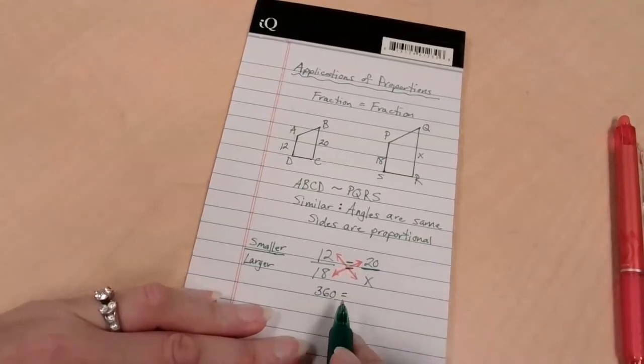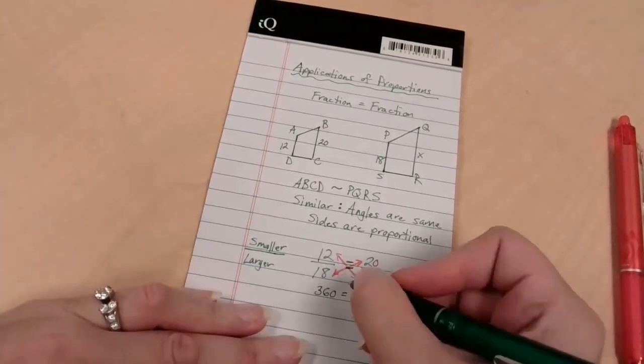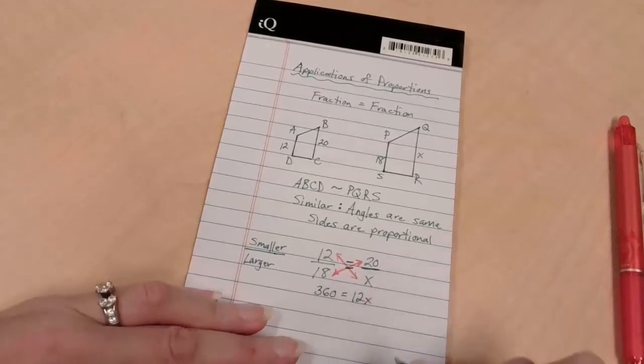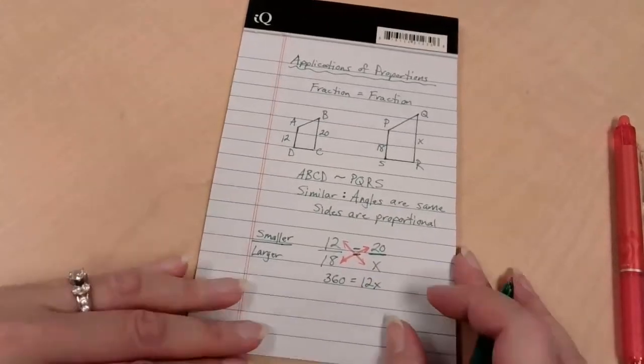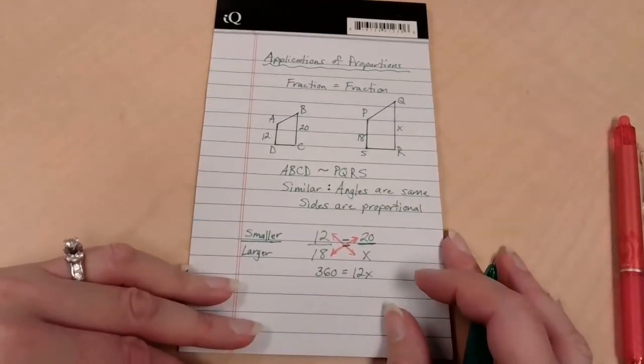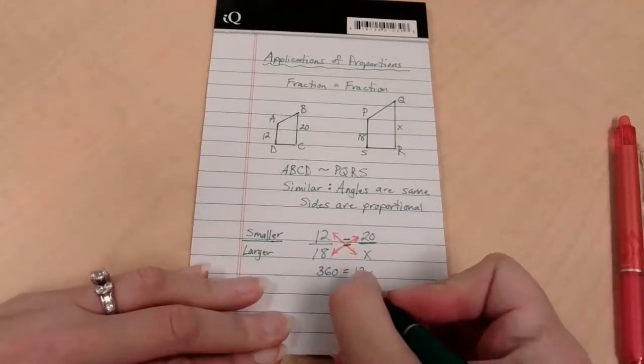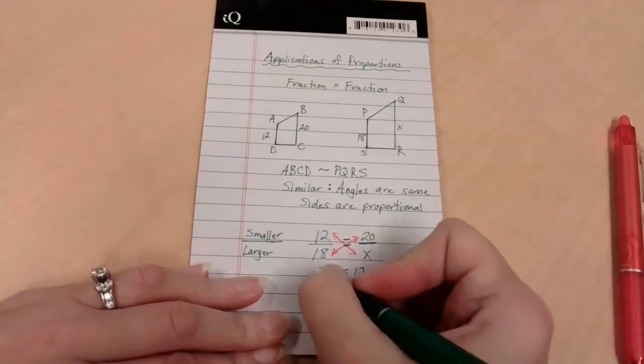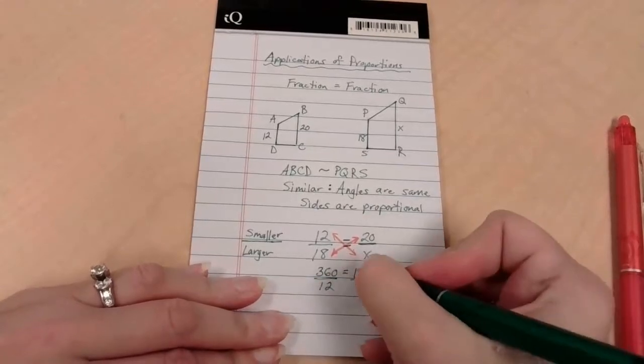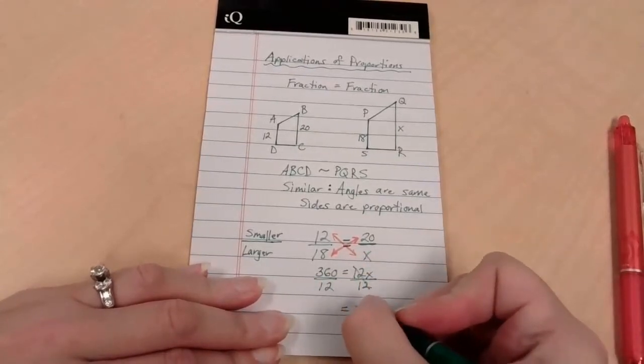Equals, the same thing, equals, same thing, other direction, 12 times x. Oh, and now I have a happy little equation that I can solve. I can do this. I want to get x by itself. There's a 12 next to it. It's being multiplied. I want to undo that. Dividing by 12, same thing on both sides. Boom, there's my x by itself.